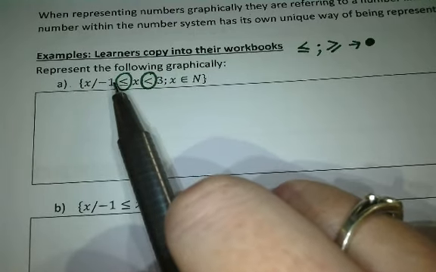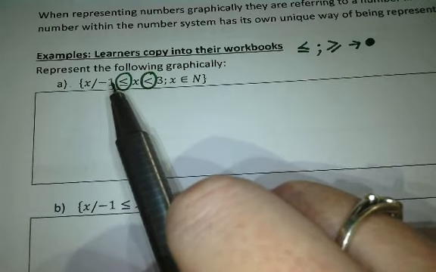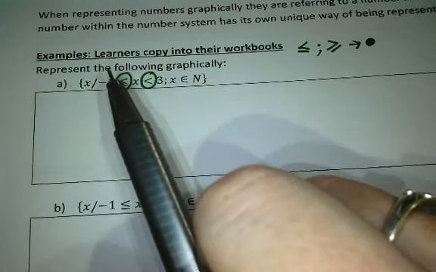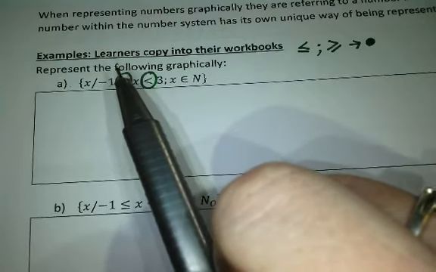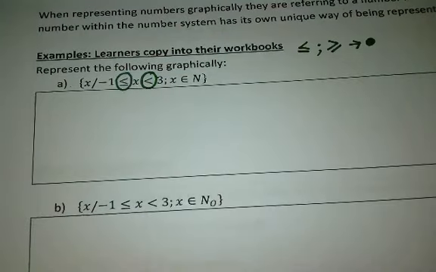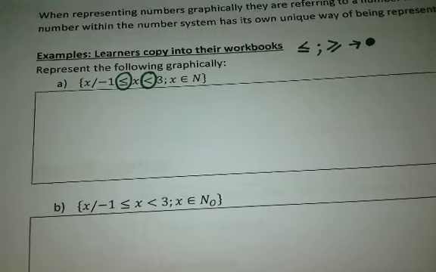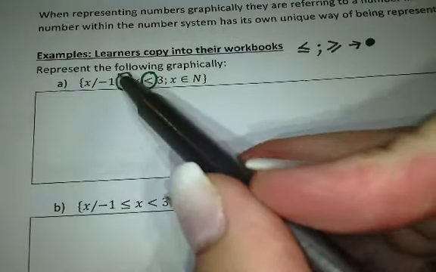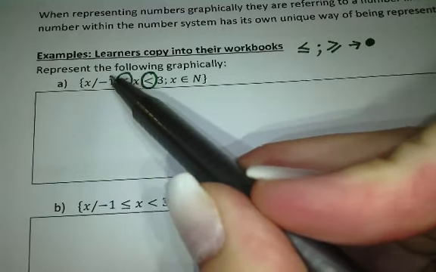If it's greater than, it goes more towards the positive side. Are you with me? So which would be -1, 0, 1, 2, 3, 4. But now it's not going to exclude the -1, it's going to include the -1, because that -1 is included.